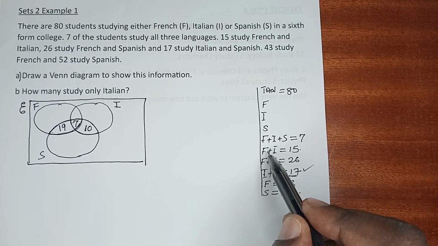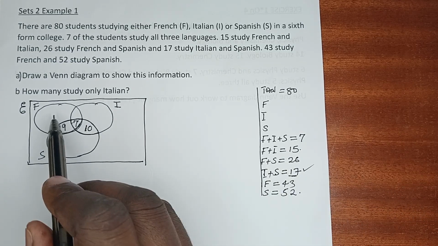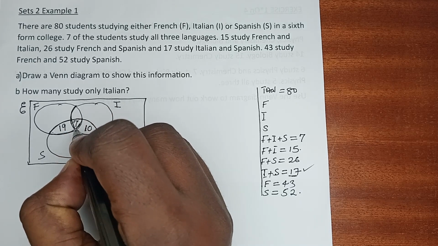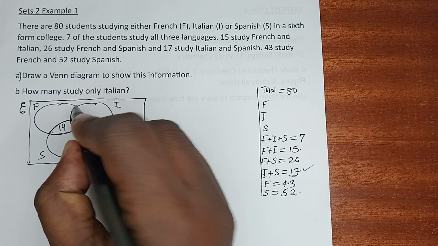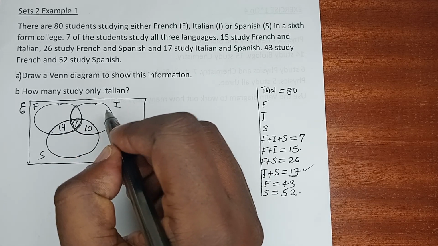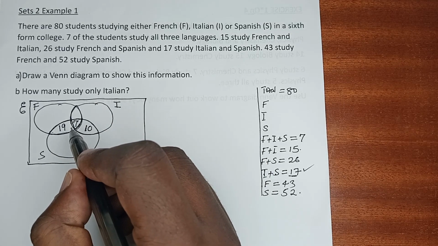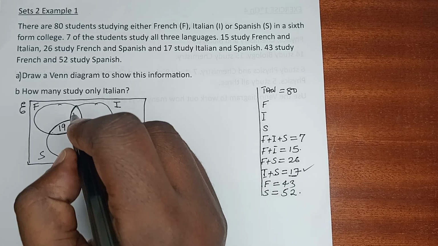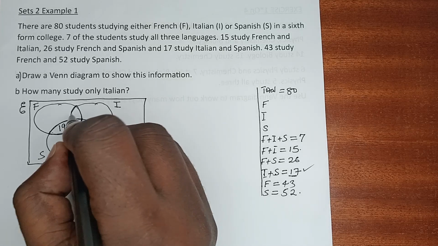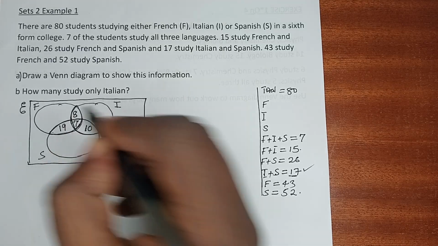We have 15. This is the intersection between French and Italian, 15. But we already have 7 within that intersection. So what must come here is 8, 15 minus 7.